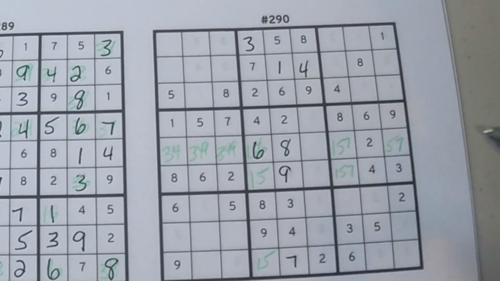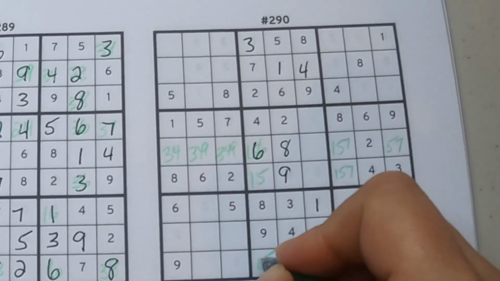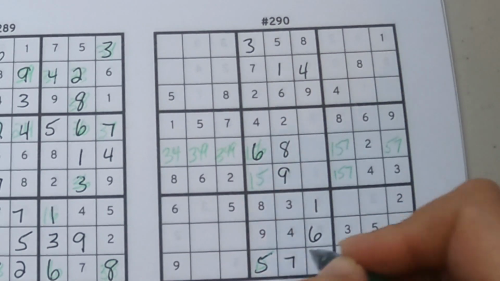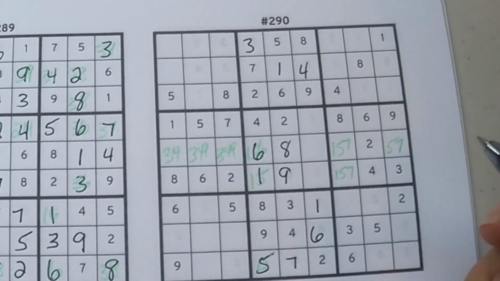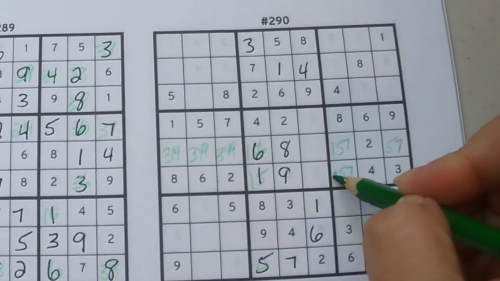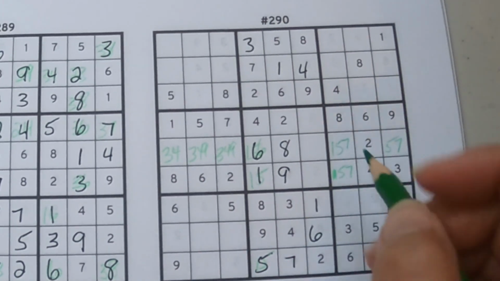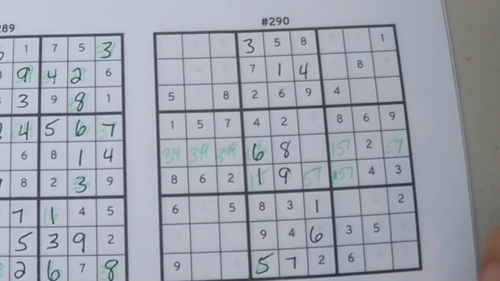For this box now, we're missing 1, 5, and 6. We've got a 5 and 6 here, so this is our 1. That 1 makes this our 5, 6, and that 5 makes this our 1. We can get rid of this 1 here. That means we're missing 5 and 7 for this row still.